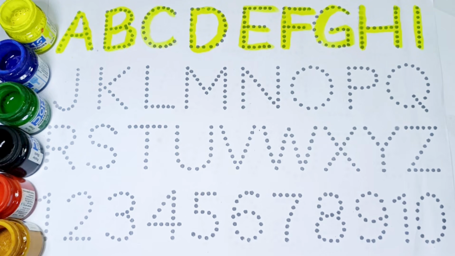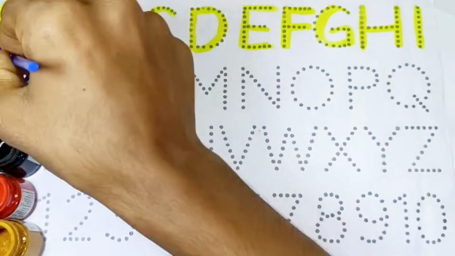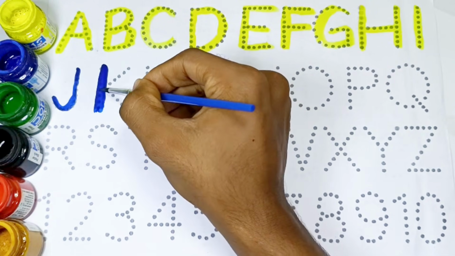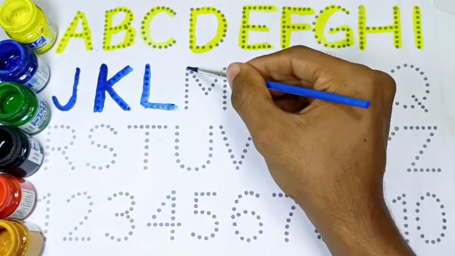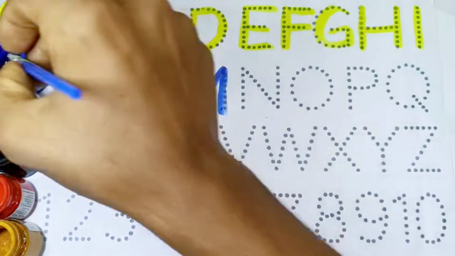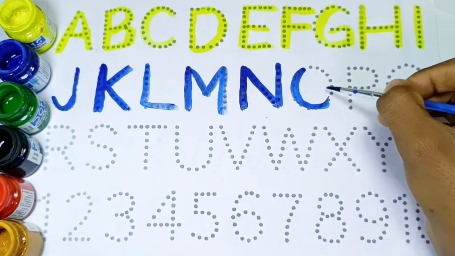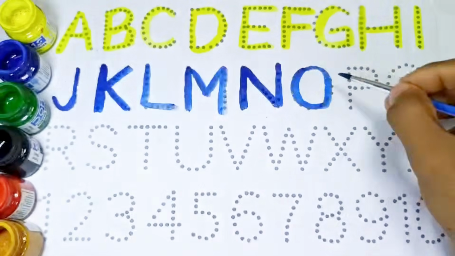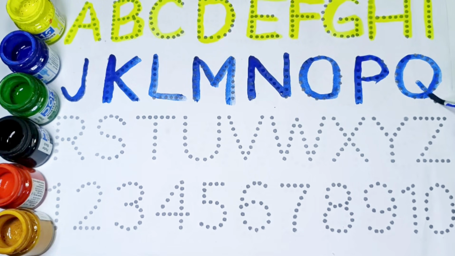Kids, now you draw J and use blue color. J for joker. K for king. L for lion. M for moon. N for nose. O for orange. P for parrot. Q for queen. Now you draw R and use green color.